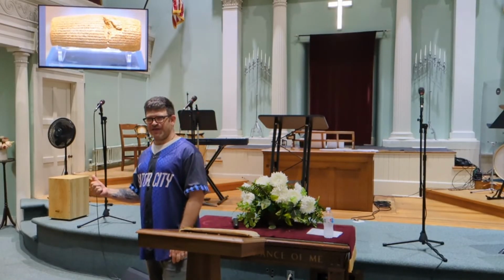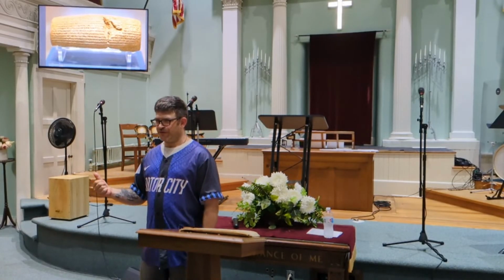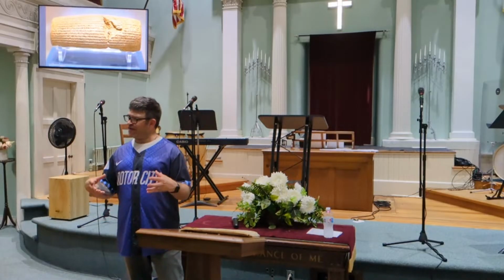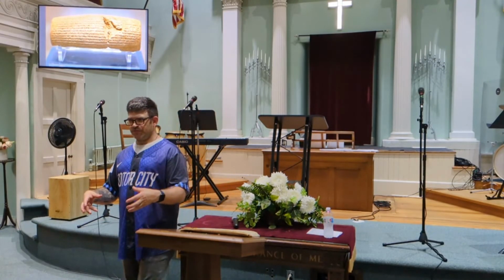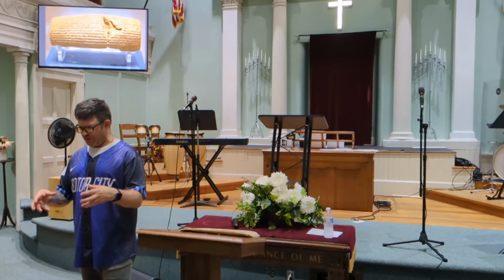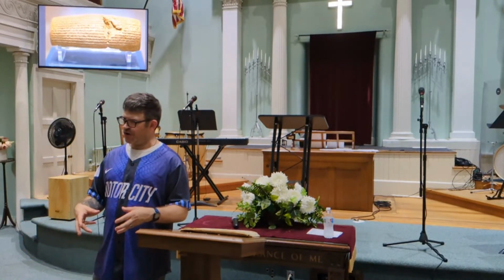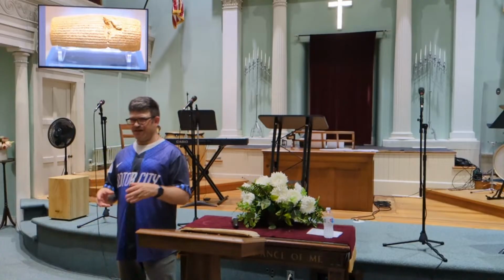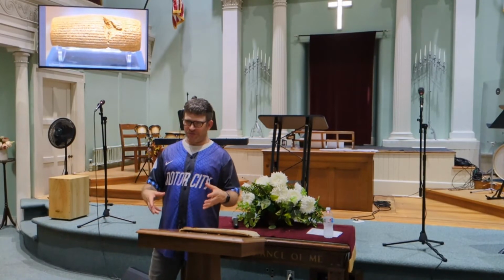You could bury that thing, come back 3,000 years later, and it's right where you left it. So that's the first writing medium to talk about, cuneiform. The cuneiform is generally written on a clay tablet or cylinder. I've seen the Nebuchadnezzar cylinder, the actual one. That's pretty cool to see.